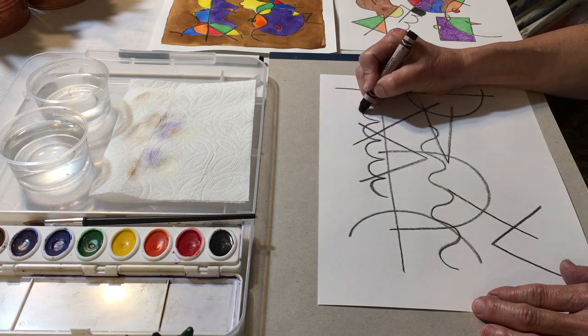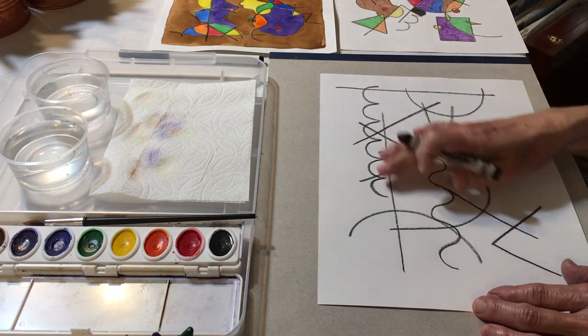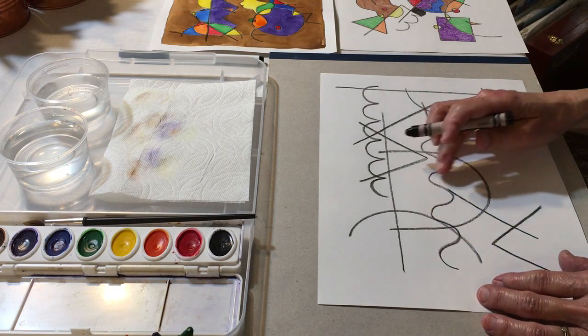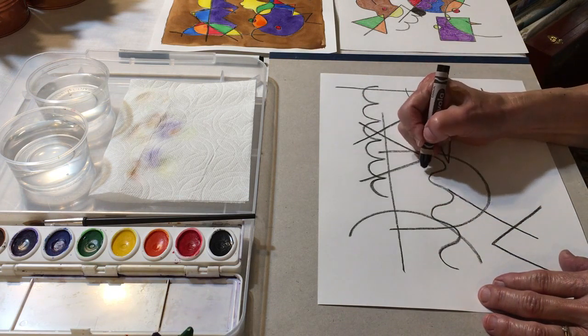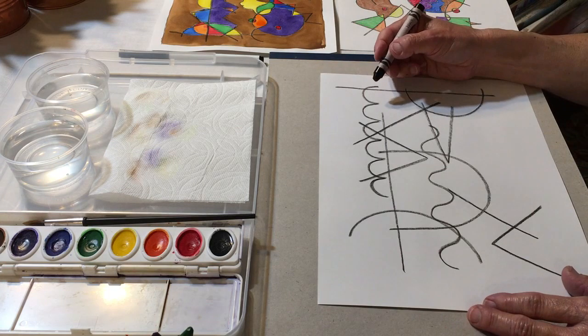And I'm going slowly and I'm thinking about it. And I'm trying to get those to overlap something. And you see I'm making fairly large lines. I'm not making little lines. I want to fill up my paper as much as possible.